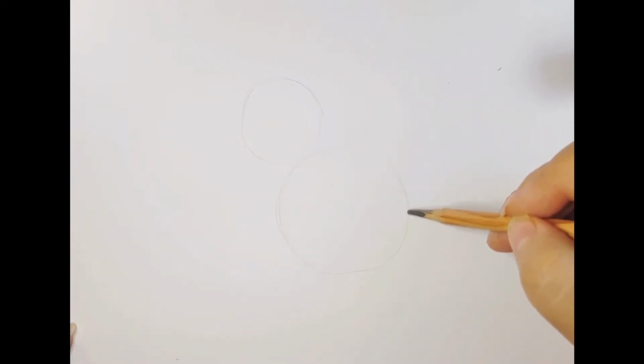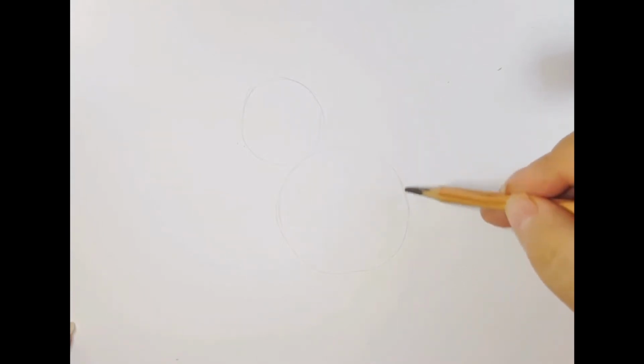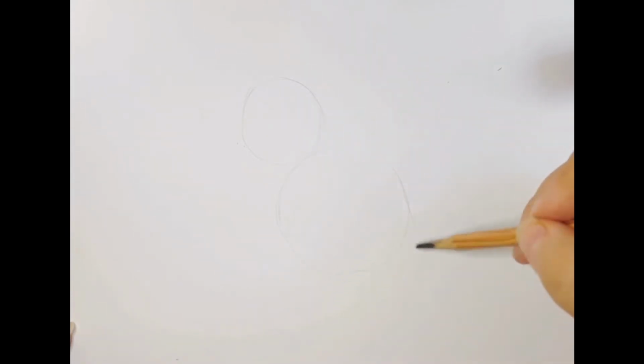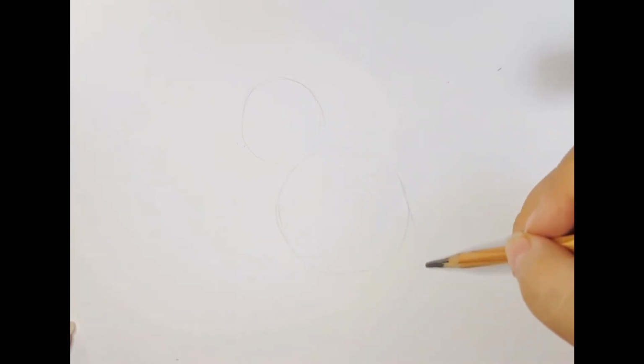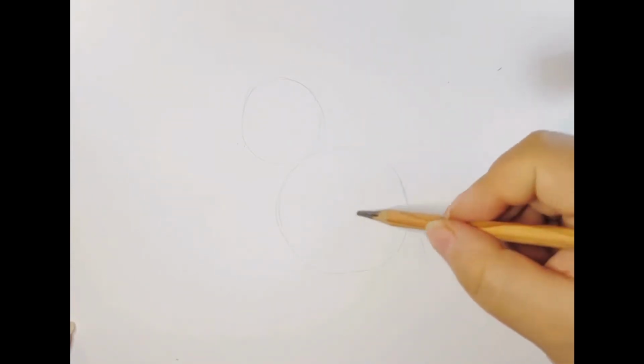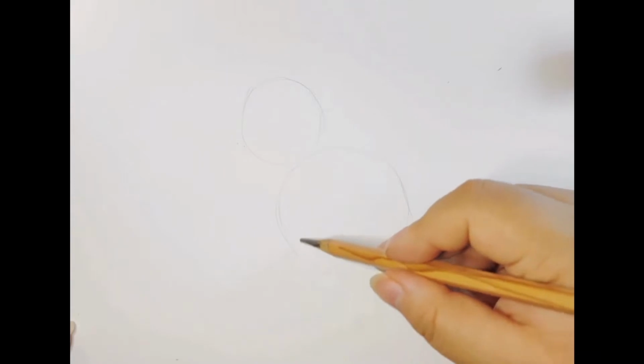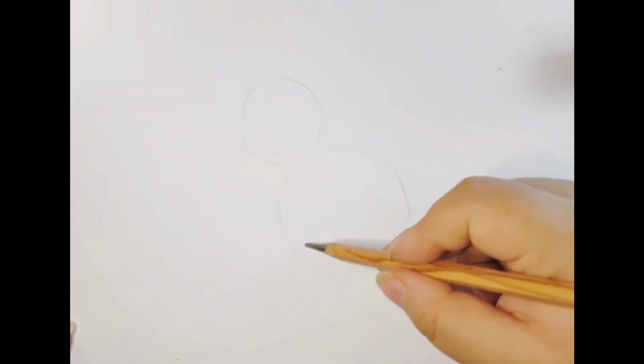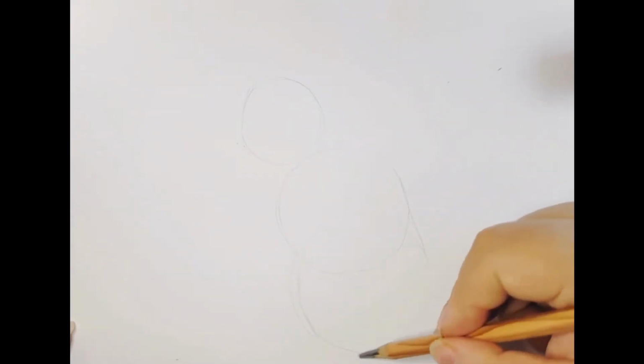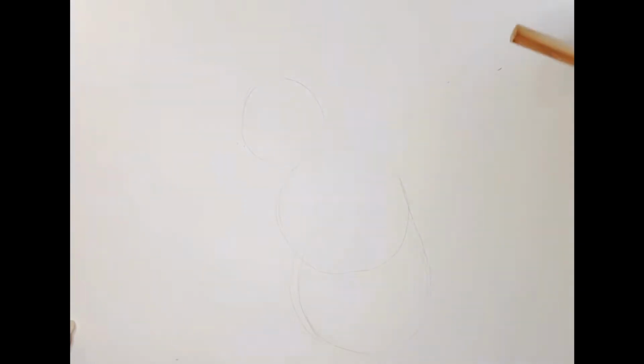Now let's draw another circle. This one needs to be slightly bigger since it's going to be the belly of our cat. Some cats are thin and some cats are fat, so make your cat however you like. This circle will align with the outer edge of our main circle on the right side, and on the left, it will have an asymmetrical bulge.